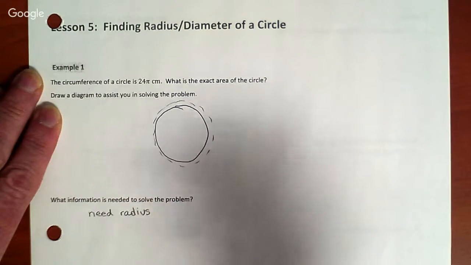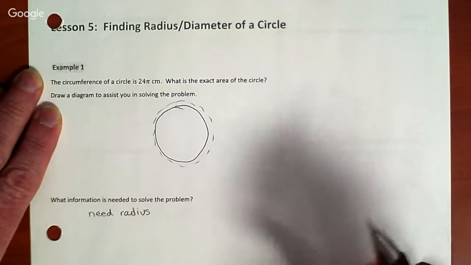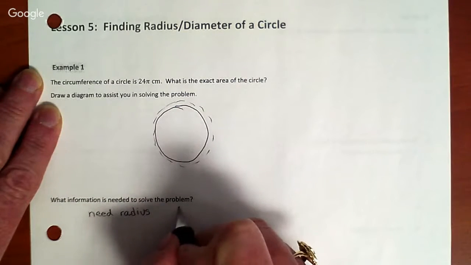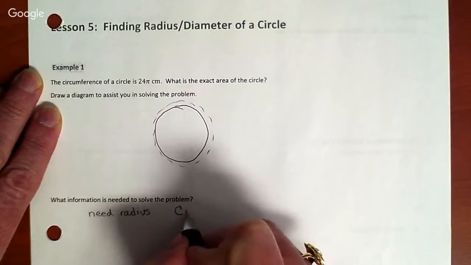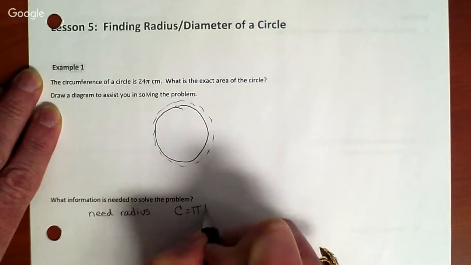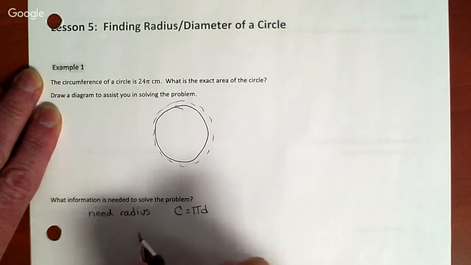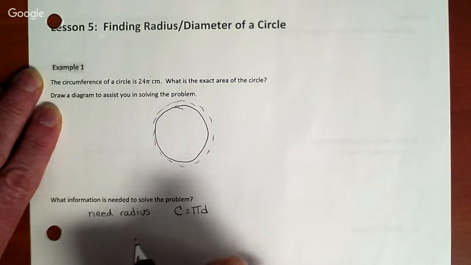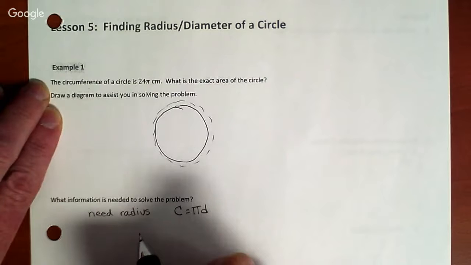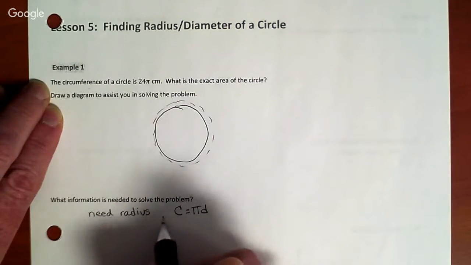So in order to solve this, what I have to do here is I have the circumference, and we need the diameter to find that first.